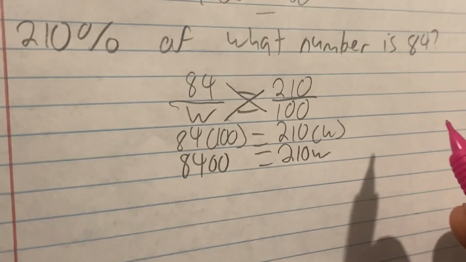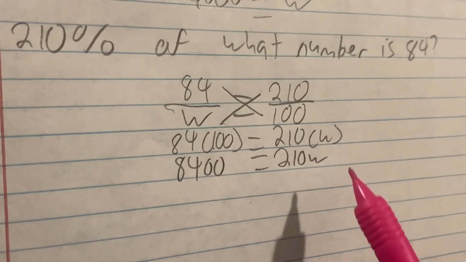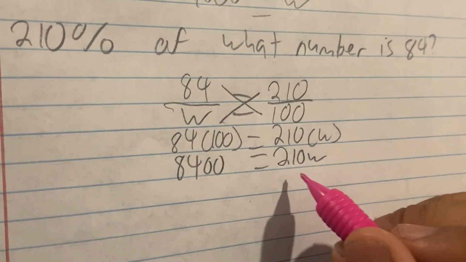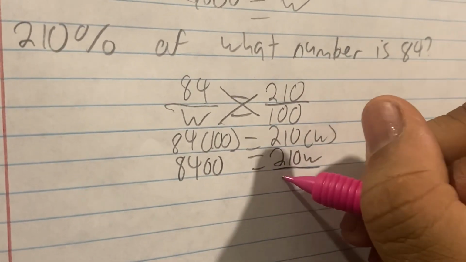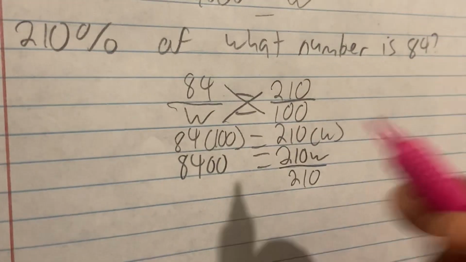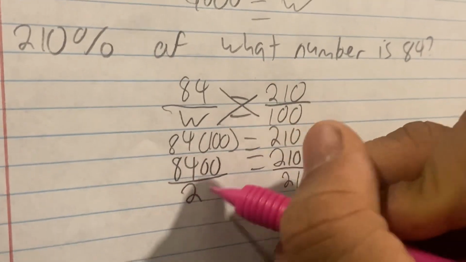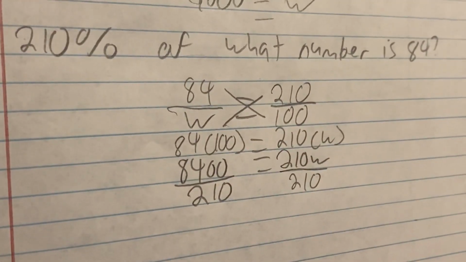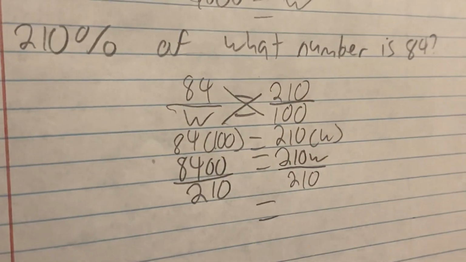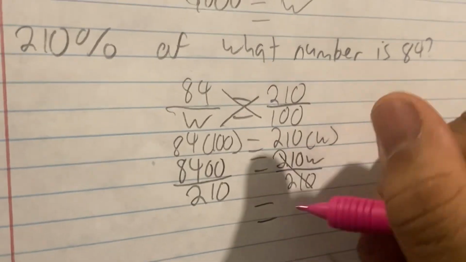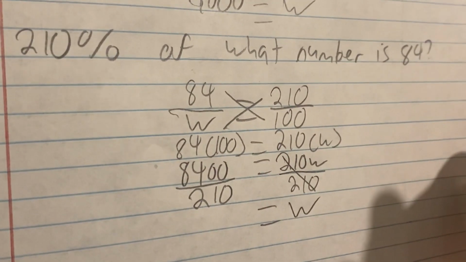Like we always did before, we want to get the W all by itself. Since this 210 is being multiplied by the W, you do the opposite and divide by 210. Everything you do on one side, you do to the other side. So I'm dividing the 8,400 by 210 as well. These cancel each other out and it's just going to be W.